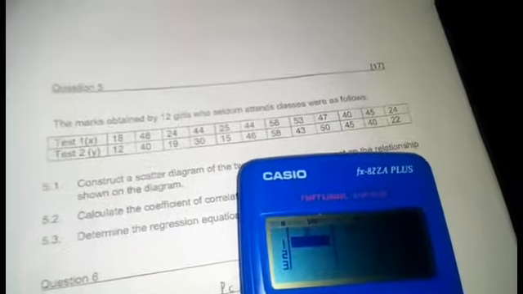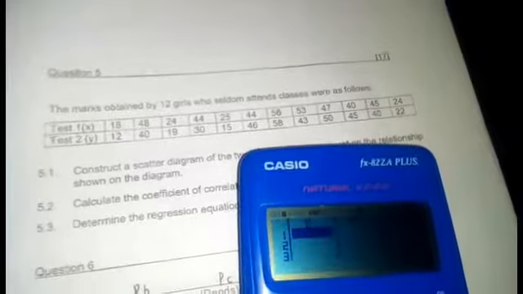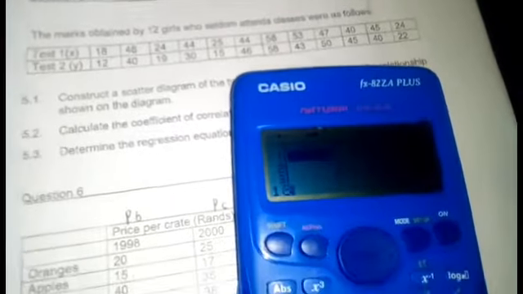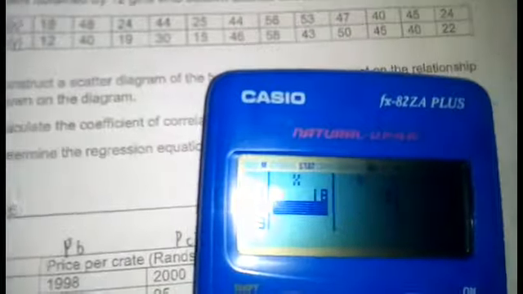So let's start with the x values. 18, then press equal to. There's 18.